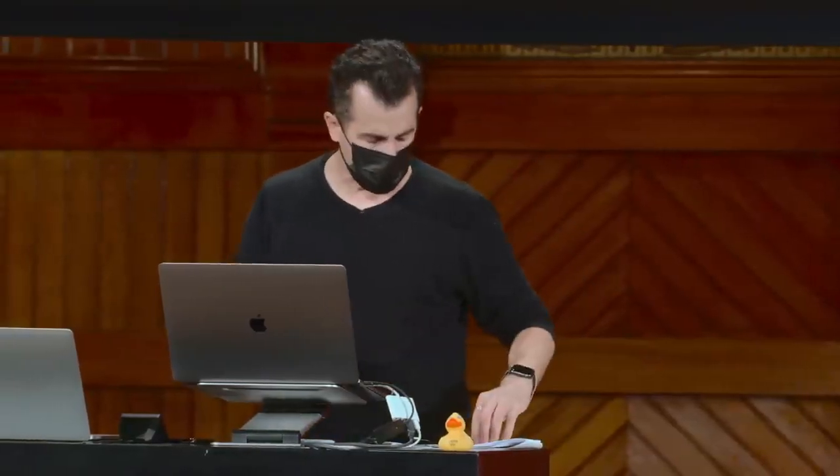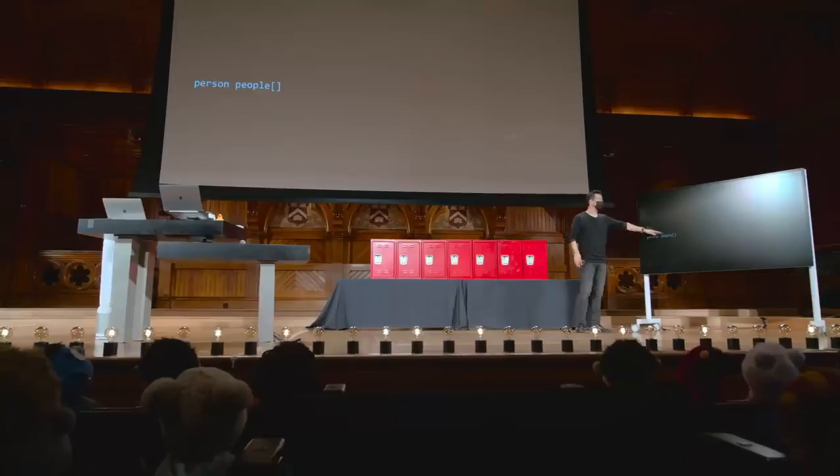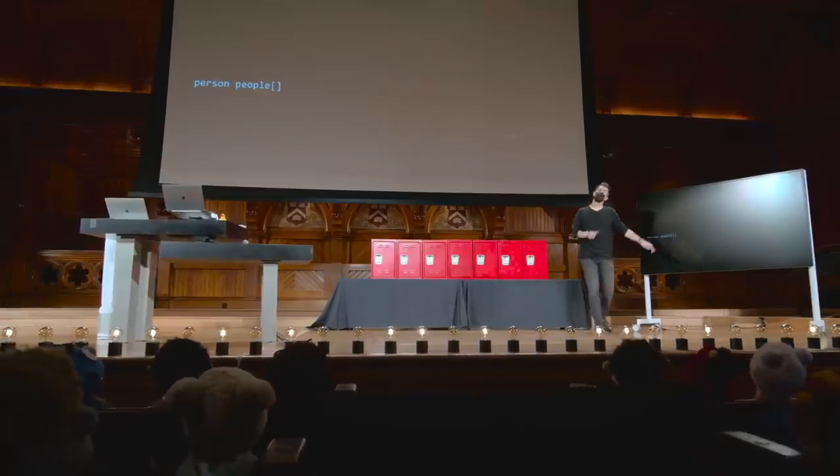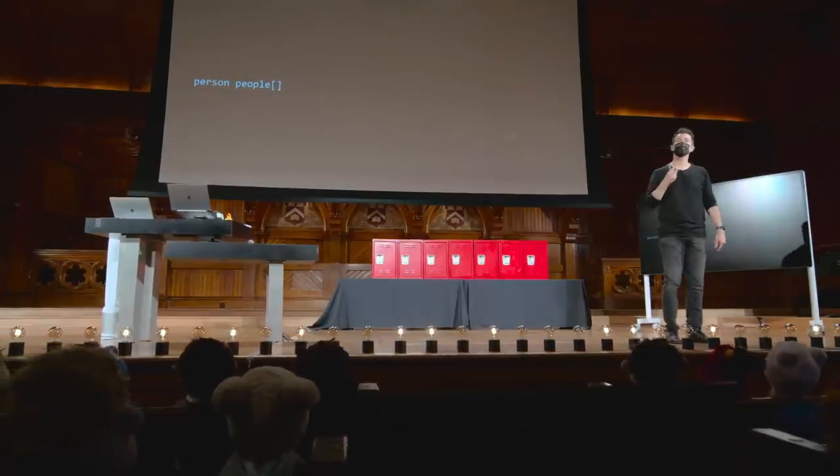Well, let me go here and propose that if we want to define a person, wouldn't it be nice if we could have a person data type, and then we could have an array called people, and maybe that array is our only array with two things in it, two persons in it.